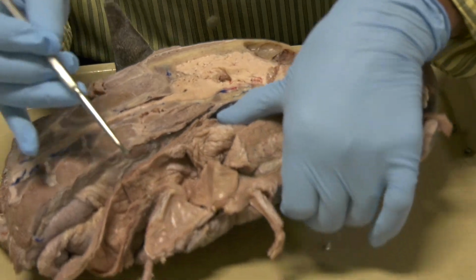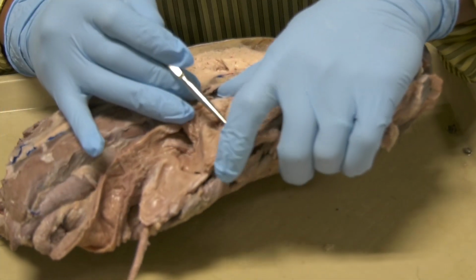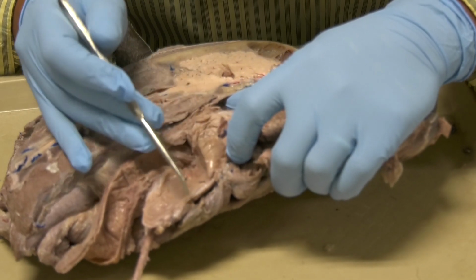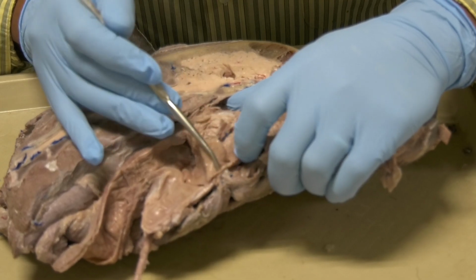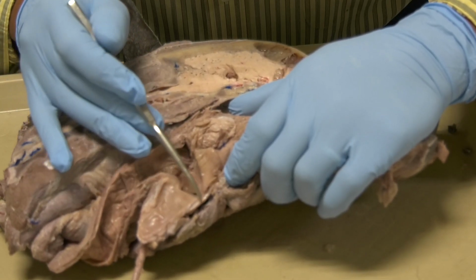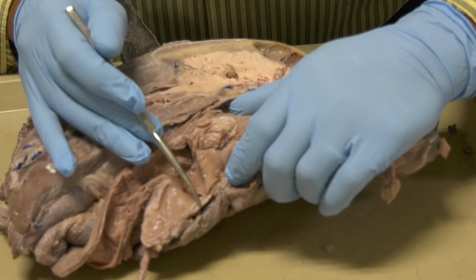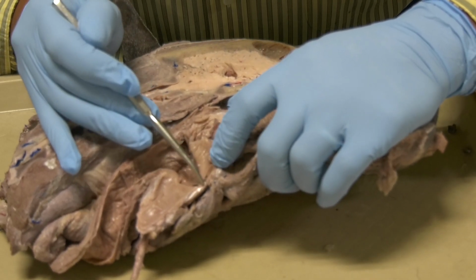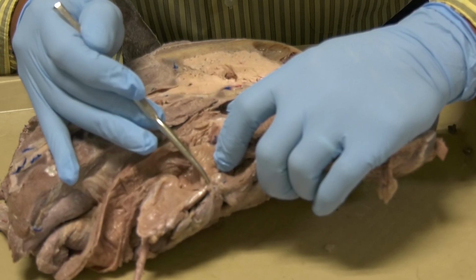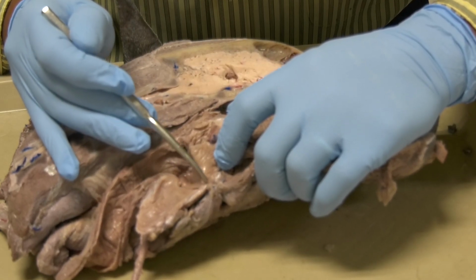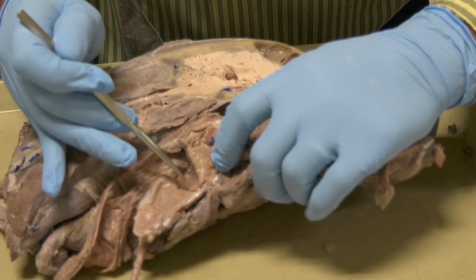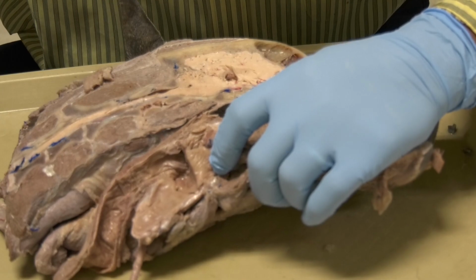Now, a very important couple of structures we need to mention. This is the cricoid cartilage, and this is the thyroid cartilage. These ligaments between the two, this is the cricothyroideus ligament, this ligament here. When you go through it, it will give you access to the laryngeal ventricle.